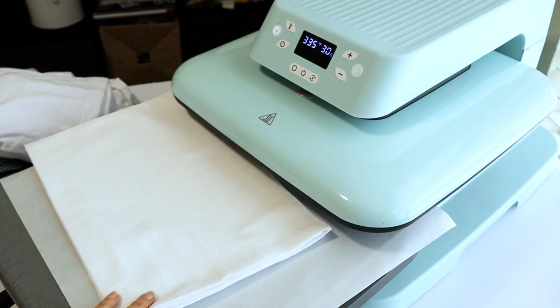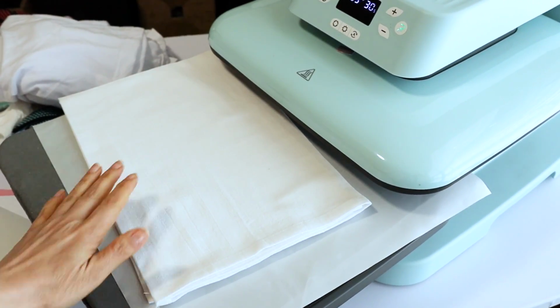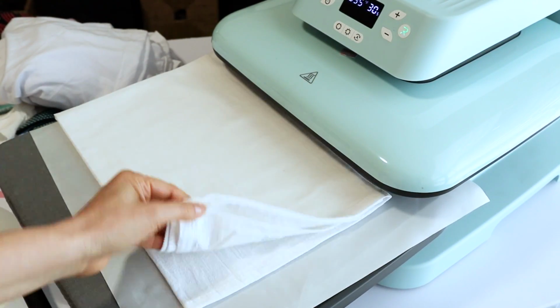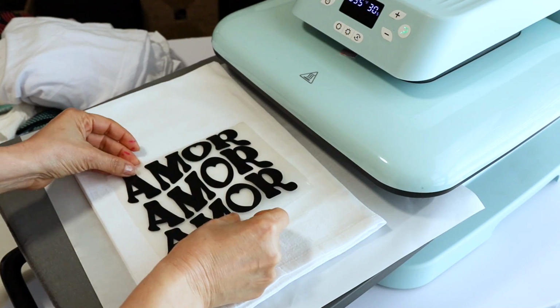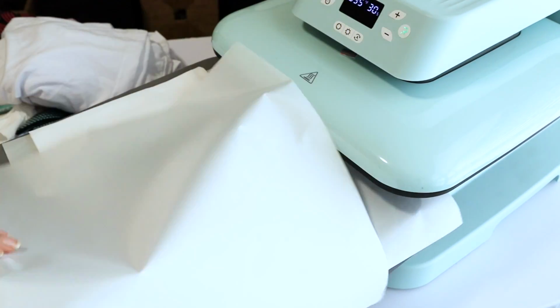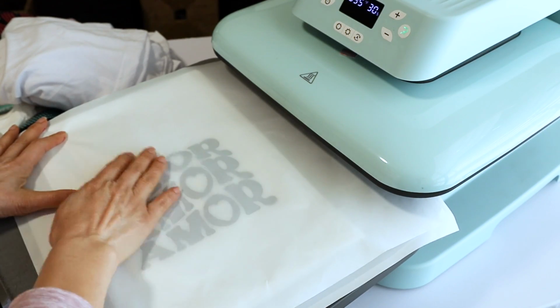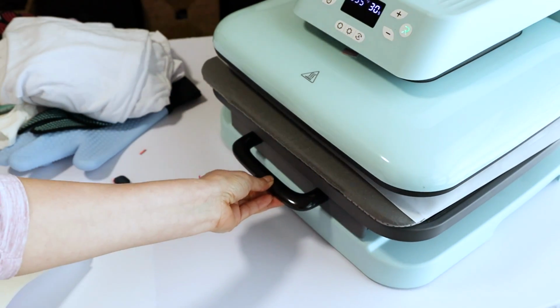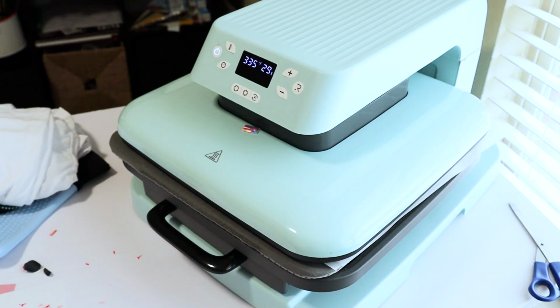I'm going to press the design on this kitchen towel. I'm going to press the design at 335 degrees Fahrenheit for 30 seconds. Before pressing, place a piece of butcher paper or a Teflon layer on top.